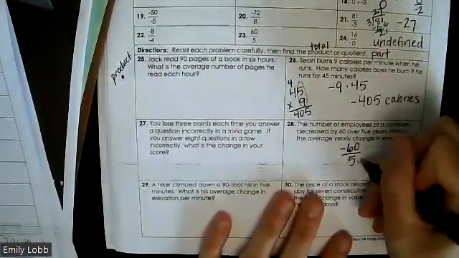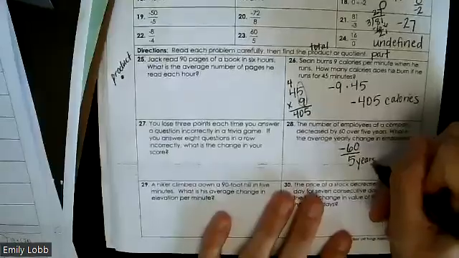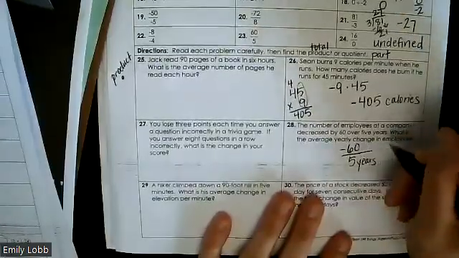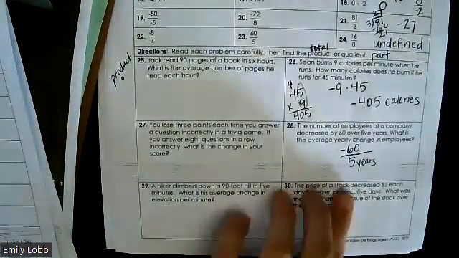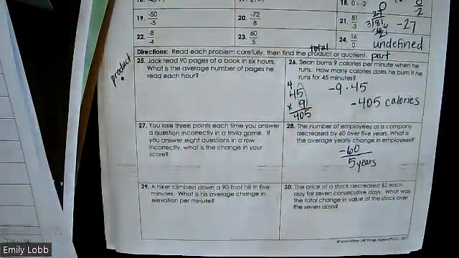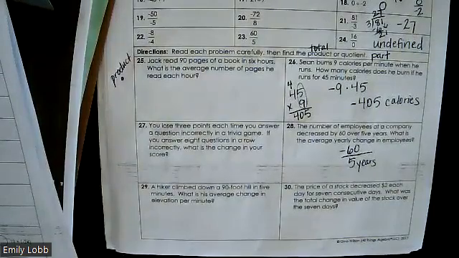We want per year. How many times can 5 go into 60? 12. Good.